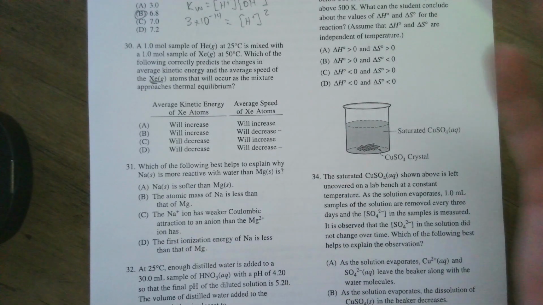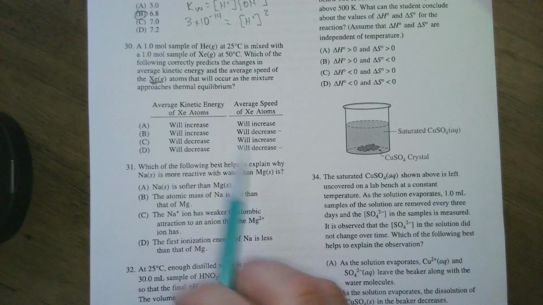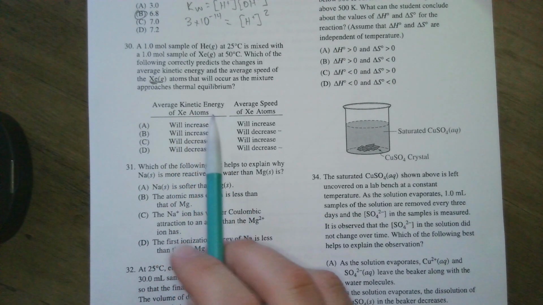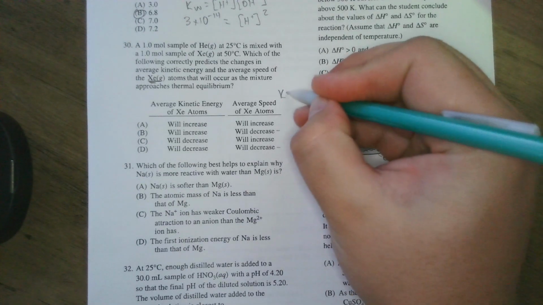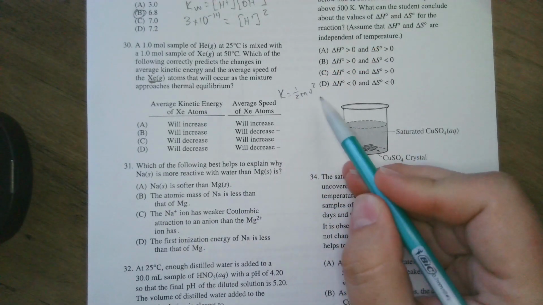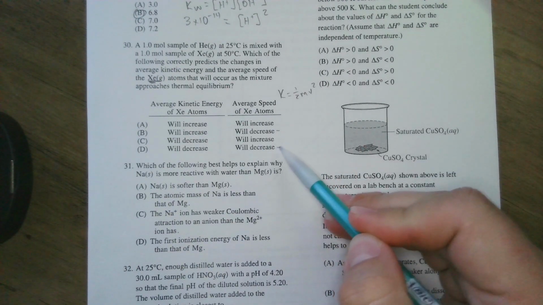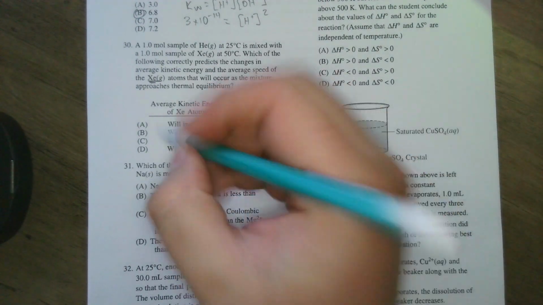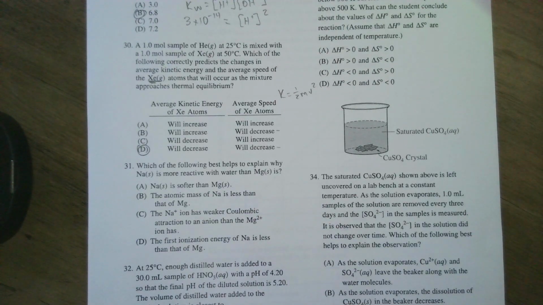Right? Because the temperature gets lower, things slow down. Well, if the speed is decreasing, let's look at the kinetic energy. The kinetic energy is 1/2 mv squared, and v is speed. So since the speed went down, kinetic energy also will go down. 30 is d.